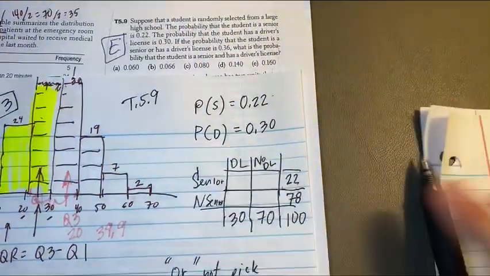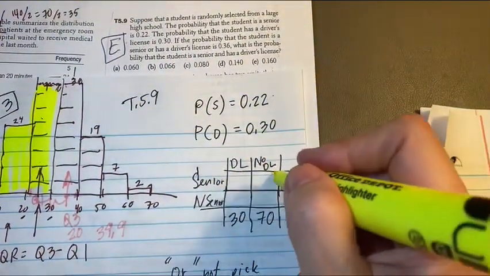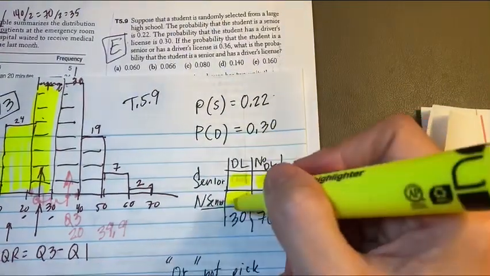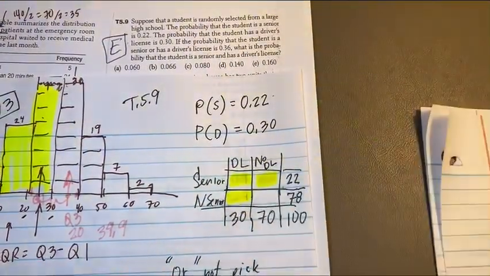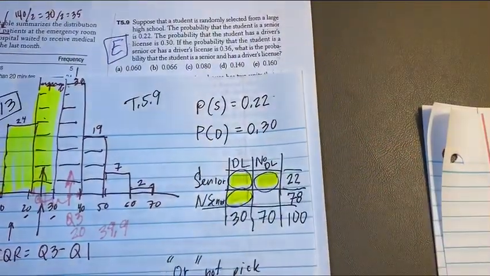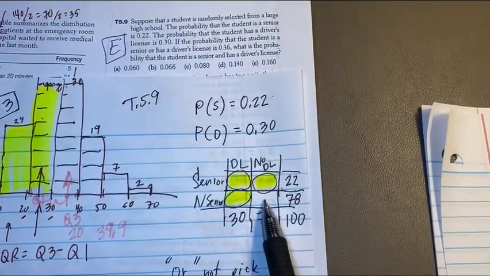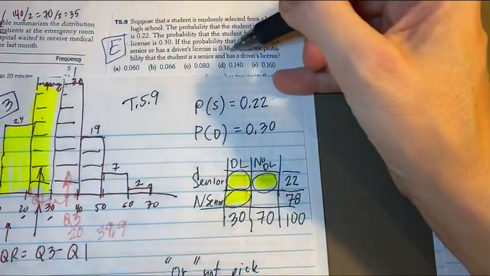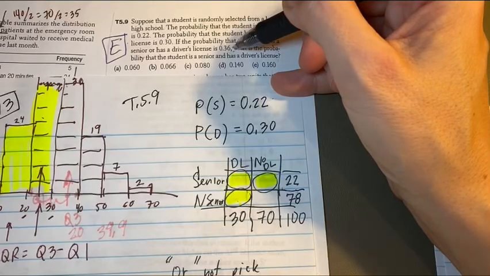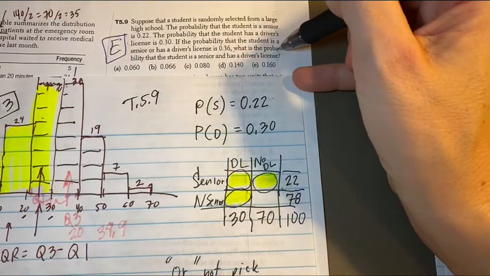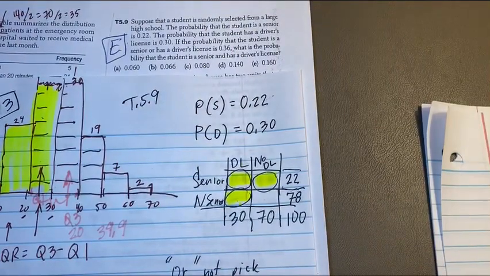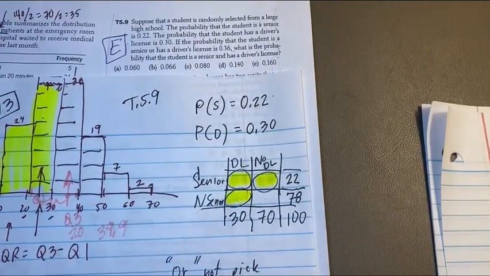So I'm interested in this student because they're a senior, this student because they're a senior, and this student because even though they're not a senior, they have their driver's license. So I'm interested in any of these three groups. I'm just not interested in that group. So if the probability of these three groups adds up to 0.36, then I actually know the probability that goes there. The probability that the student is a senior or has a driver's license.